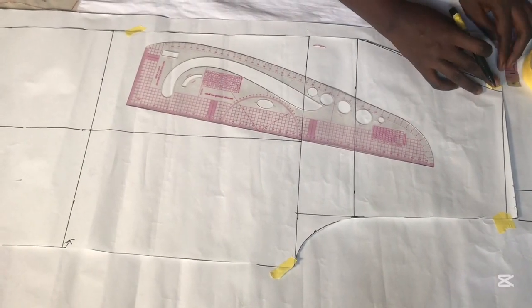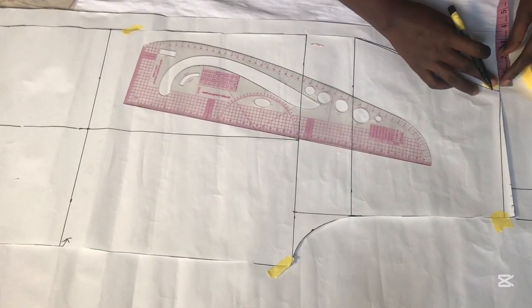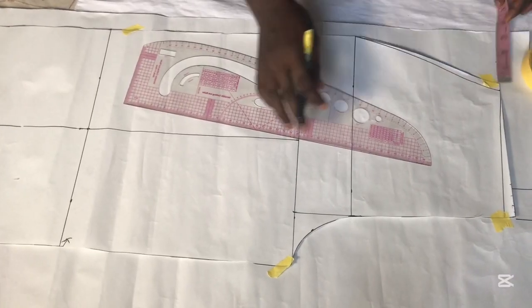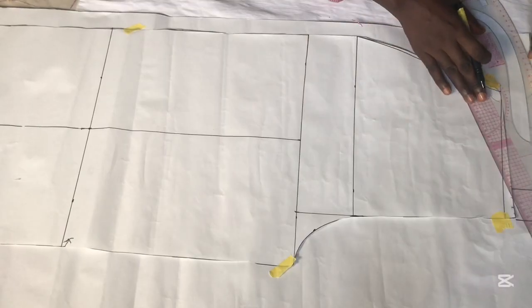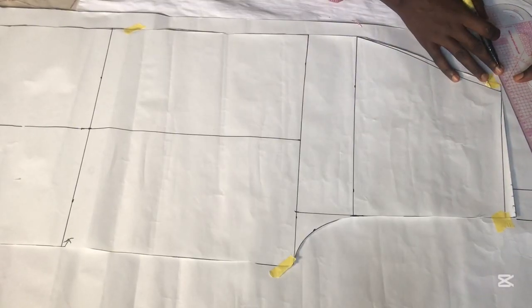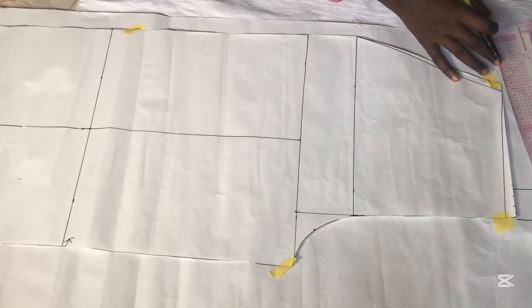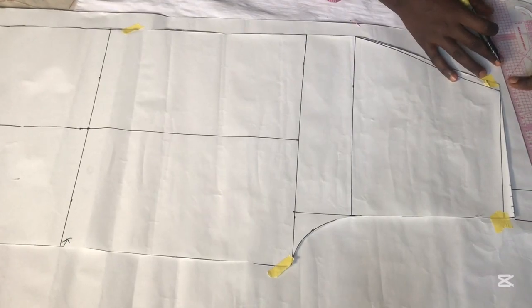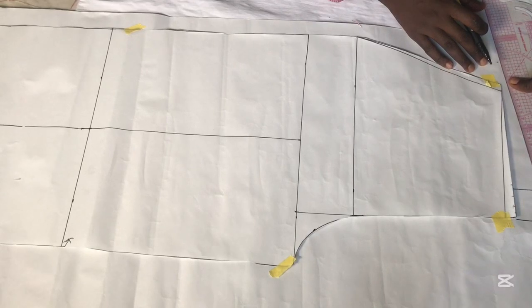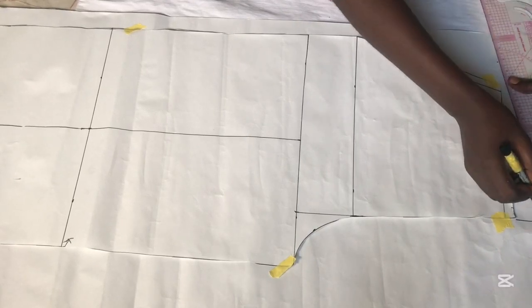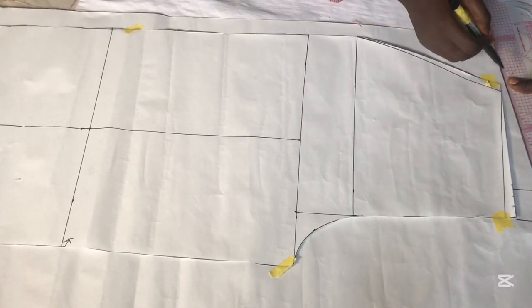Next, I'm going to come out at the waist area here by 1.5 inches as well. So now from that point we made, we're going to rule this all the way up to meet the 1.5 inches we went up by, in a slanted motion. You want to make sure you're slanting your ruler when doing this. And now we're going to rule this out.